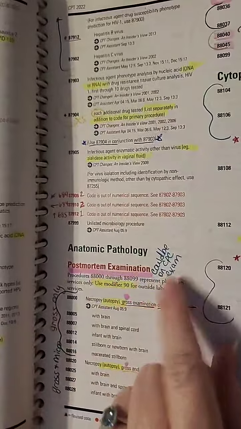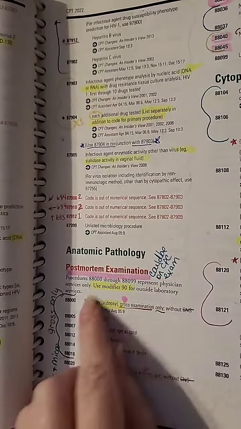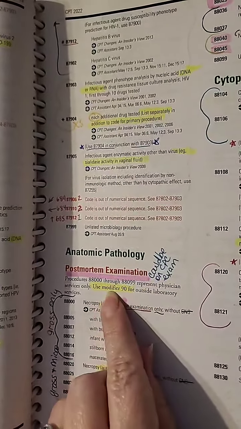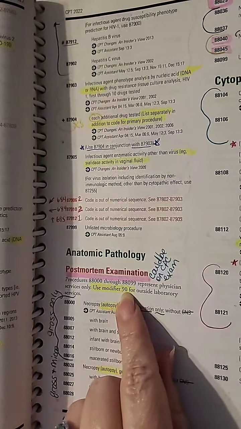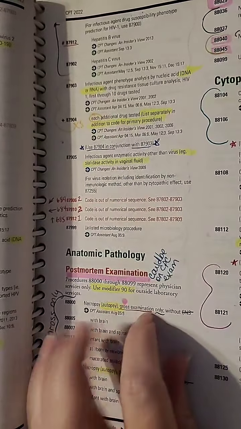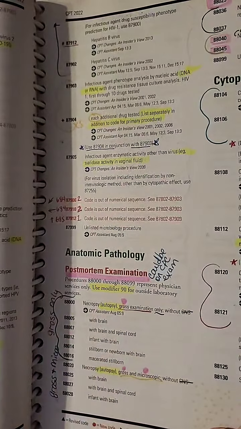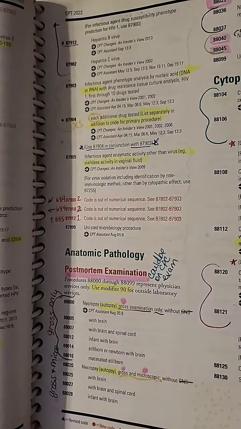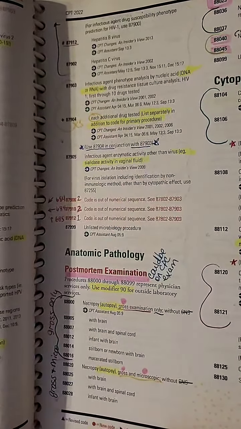Postmortem exams could be on the exam. Yep. Knowing which modifiers go in lab path or which ones go in medicine. Super helpful. Can't tell you how helpful that is. Moving your guidelines to the codes is super helpful.